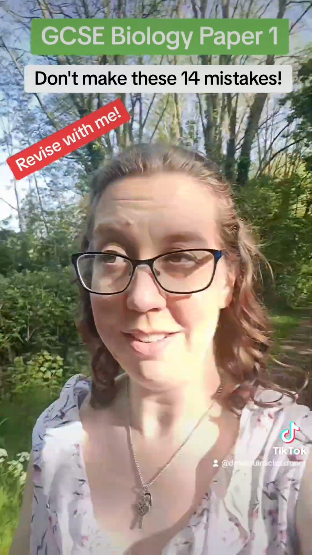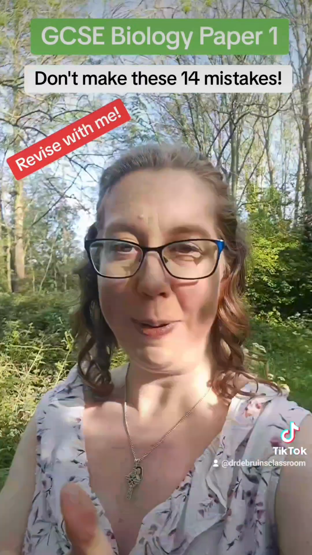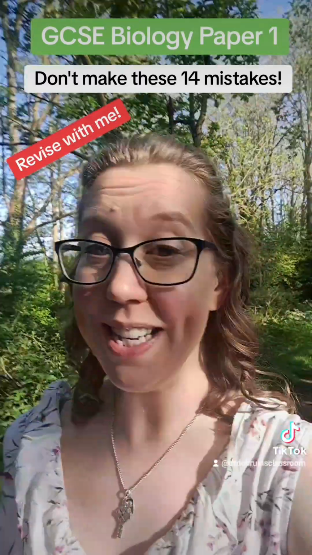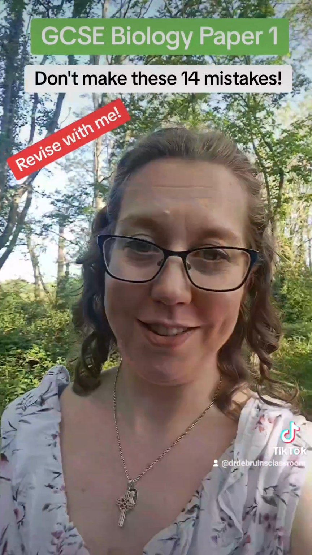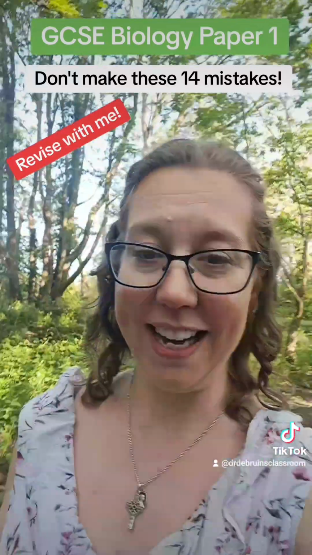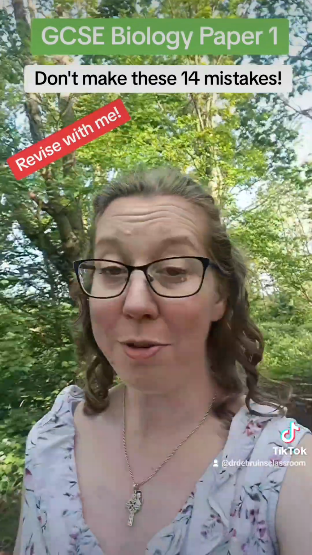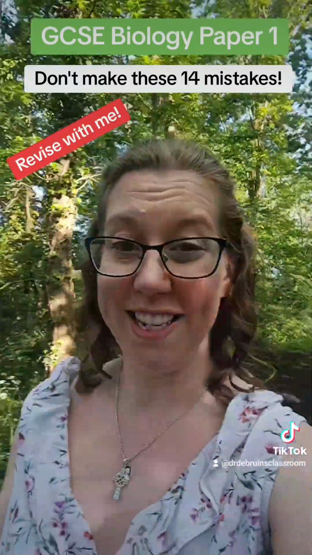Final little reminders. Number 1, you have to write in black pen. Your paper is going to be scanned. Number 2, 10% of the marks are for mathematical skills, so make sure that you have a scientific calculator and make sure you know how to do standard form on it. And number 3, don't forget all of those working scientifically skills.